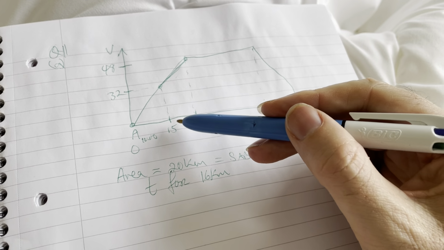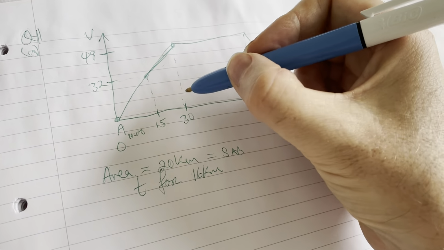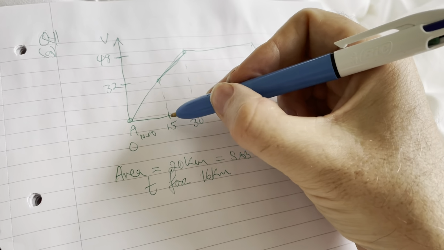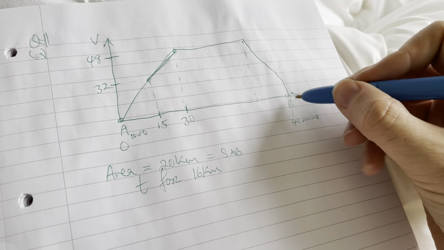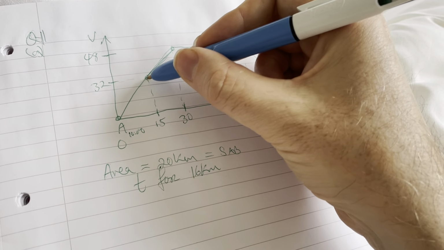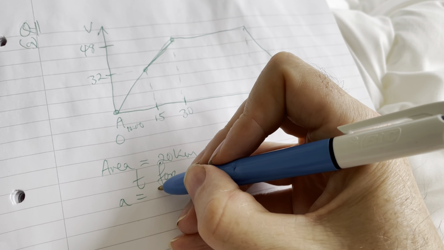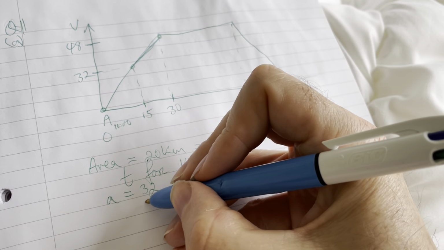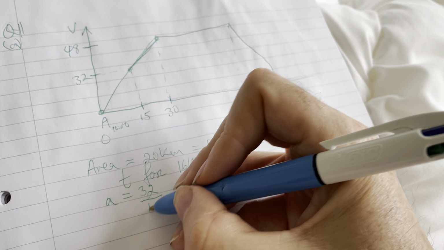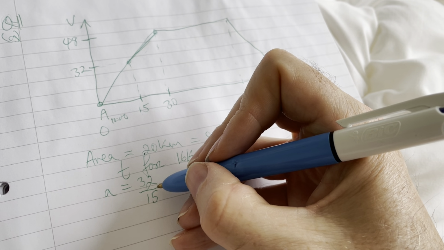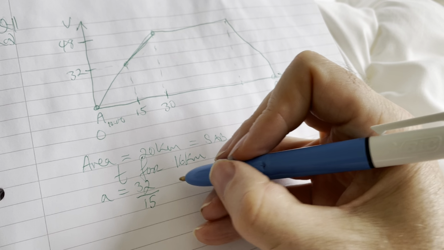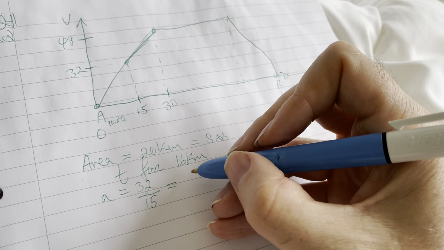So this speed time graph, these are all in minutes, so we can figure out the acceleration there. The acceleration is equal to the change in velocity, which is 32, over the time taken, which is 15.